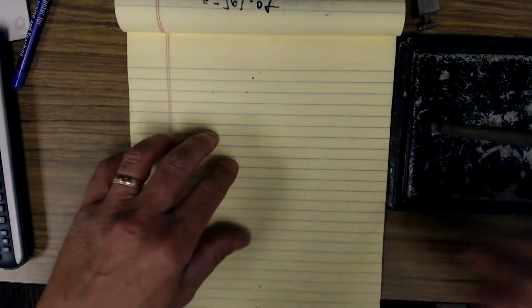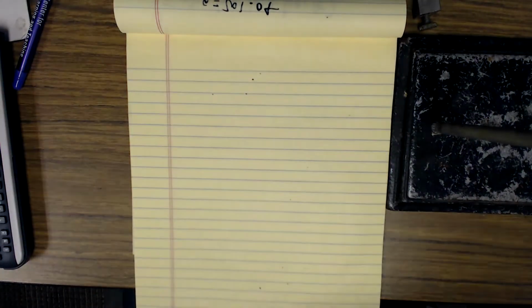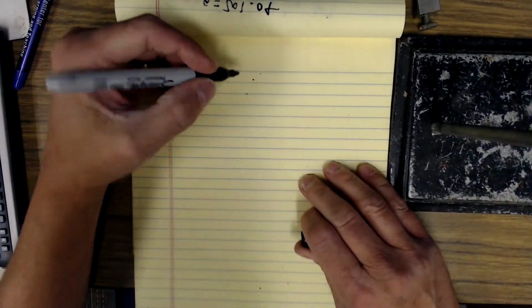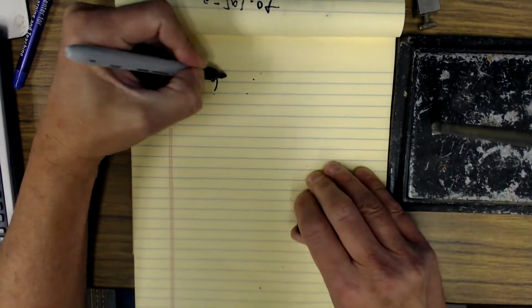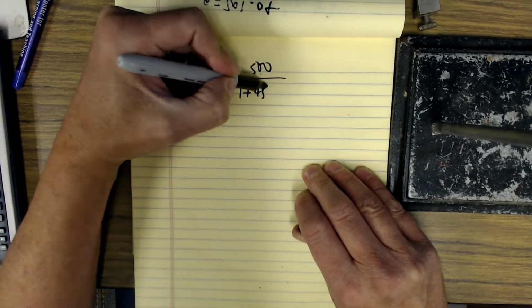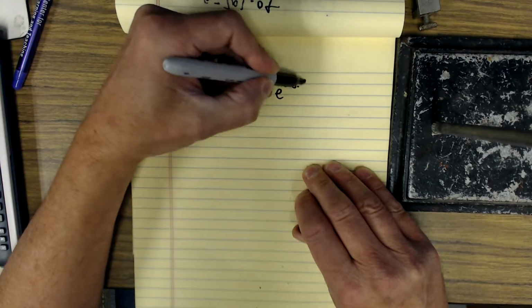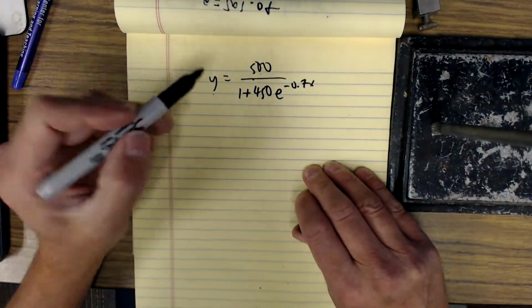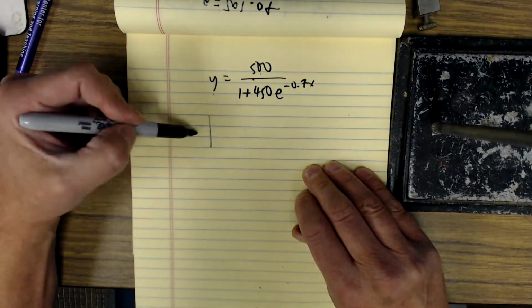So now we're going to move on to question 12, which is the last question that has to do with a logistic function. The logistic function that we're dealing with is 500 over 1 plus 450 e to the negative 0.7x. Okay. Now the first thing you need to know about a logistic function is that it looks like an S curve.